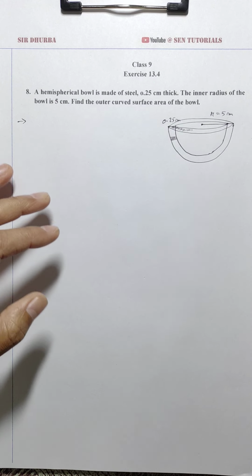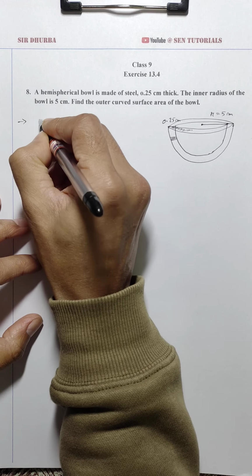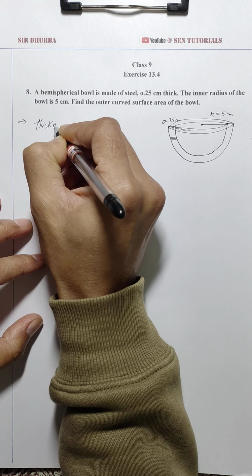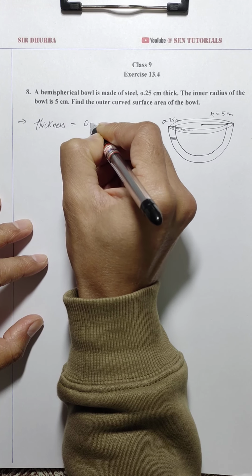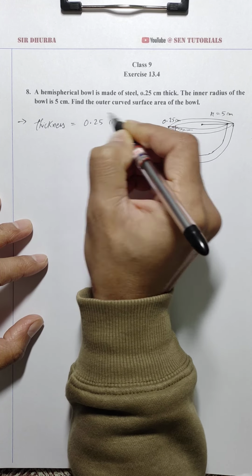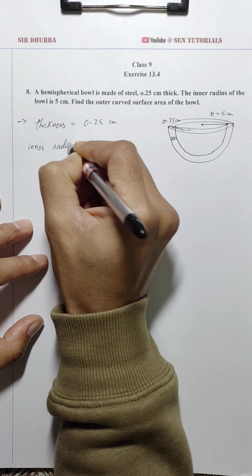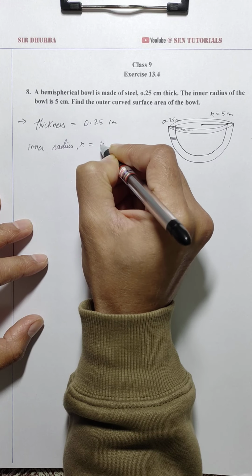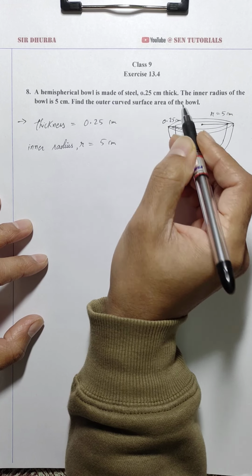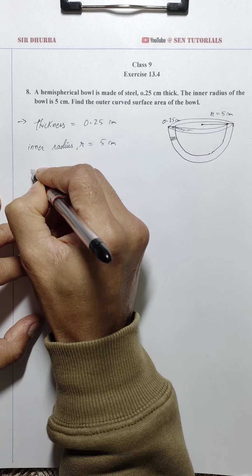Okay, so thickness is 0.25 centimeter. Inner radius, let's say small r, 5 centimeter. Outer curved surface area of the bowl.